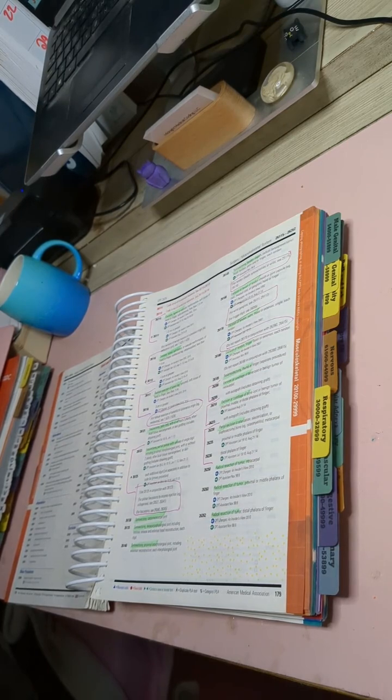I see a question: is the CCA good for hospital coding? The CCA is an AHIMA certification, and it is, but usually for AHIMA you need the CCS. The CCA is more of a beginner certification.